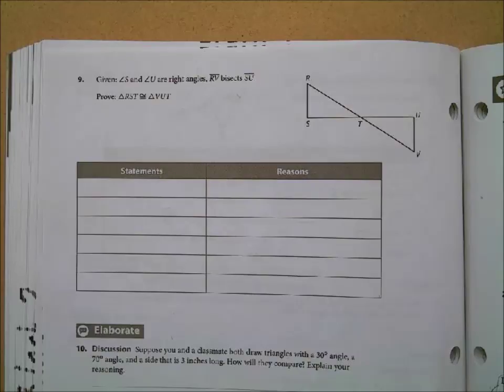Okay, very big. This is RB bisecting SC, and ST is congruent. So you have to state that congruence, right? You have to state that. So say ST, second ST congruent to.